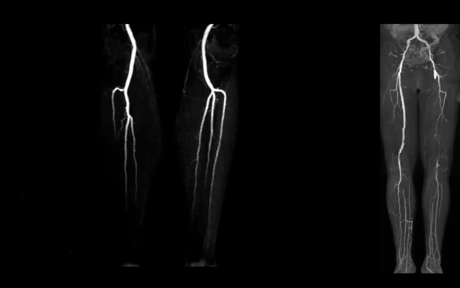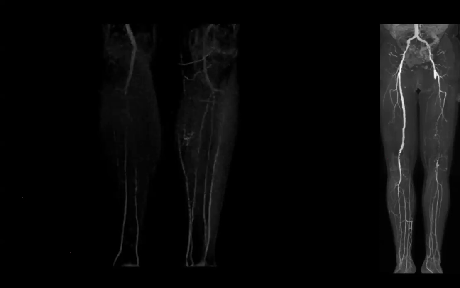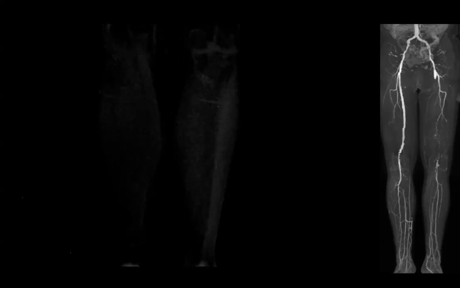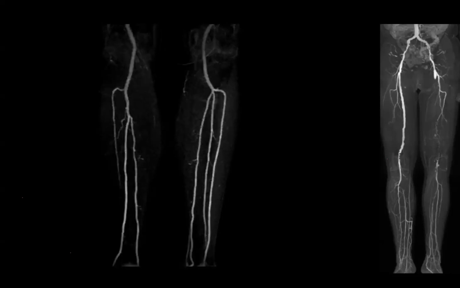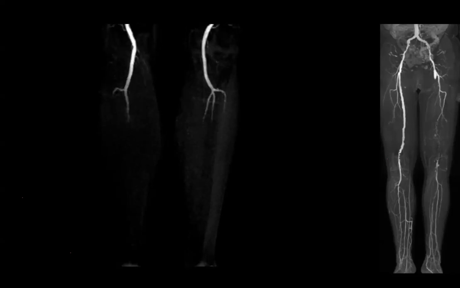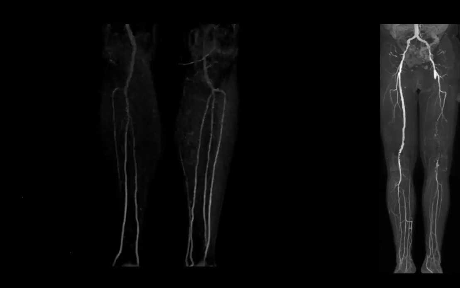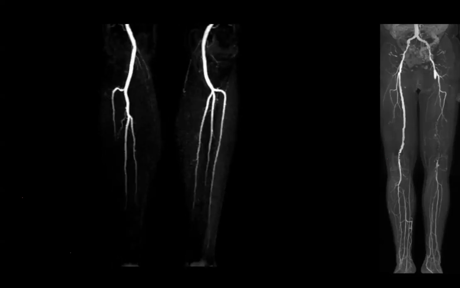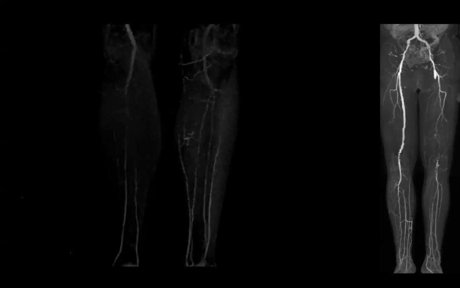Contrast-enhanced MRI using gadolinium is preferred because it has a high contrast-to-noise ratio and better spatial resolution.